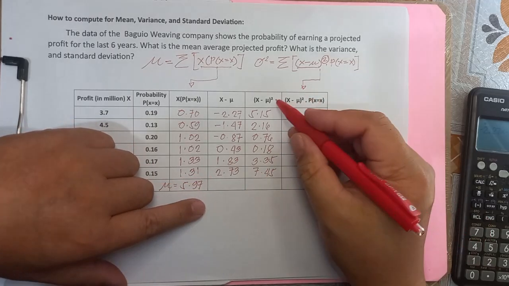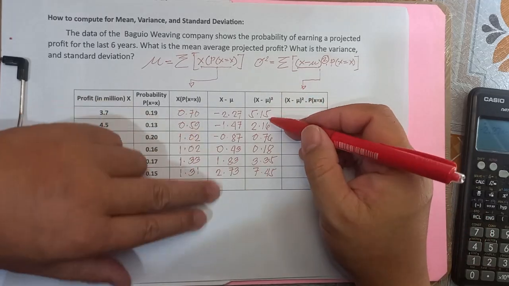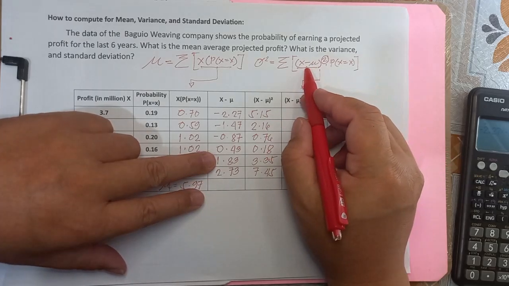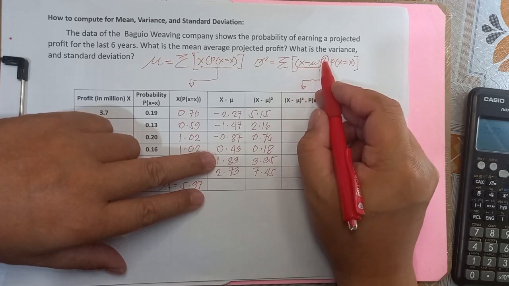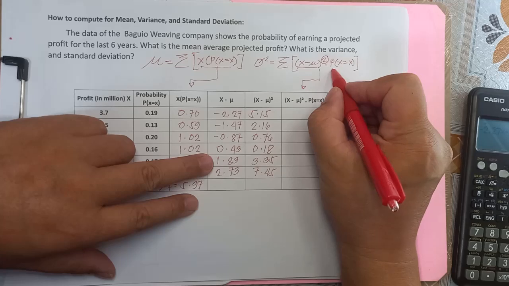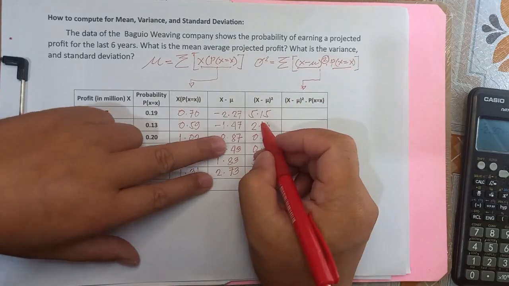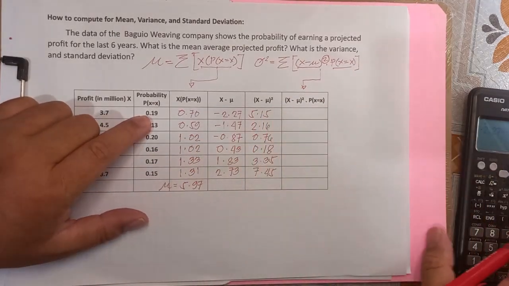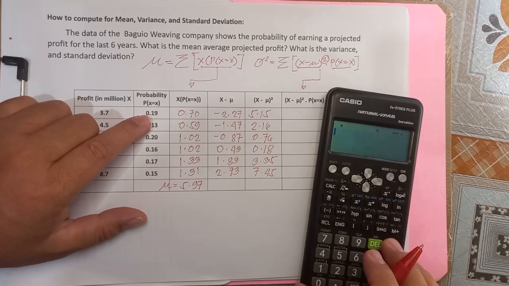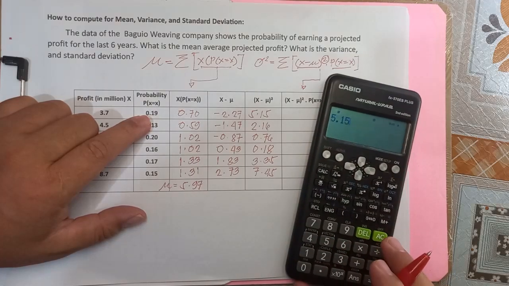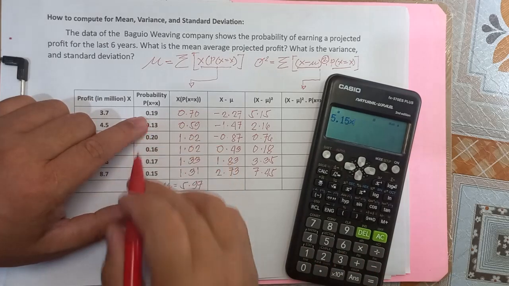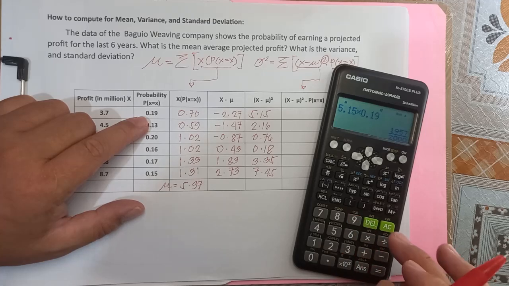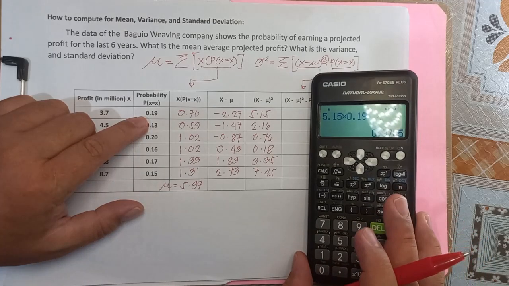Now after raising it to the second power, we are already done with this one. We took the result, raised it to the second power, and multiplied it to its corresponding probability. That is the same as saying 5.15 multiplied by its corresponding probability, 0.19.